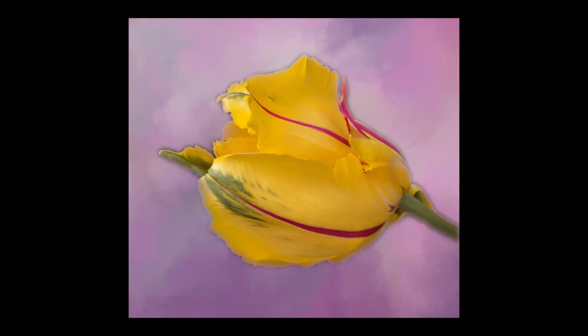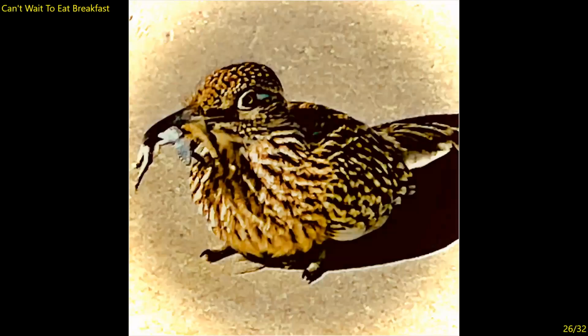The next thing is your choice of color palette. Does the purple really go so well with the yellow and the almost magenta? I guess that's something you can argue. I kind of think that the choice is struggling a little bit. 6. Can't wait to eat breakfast.